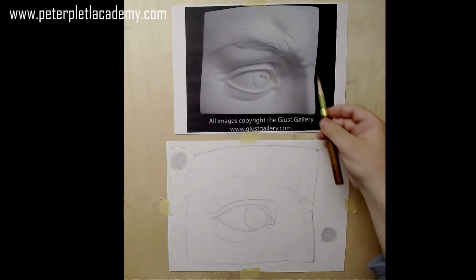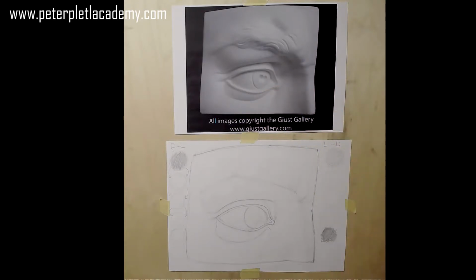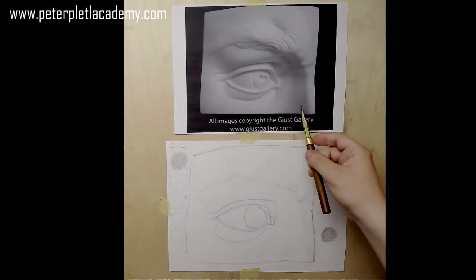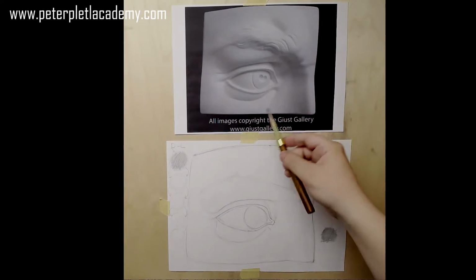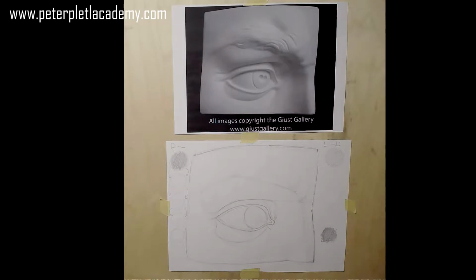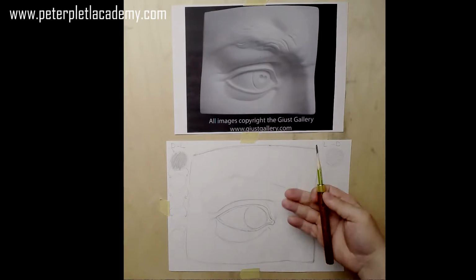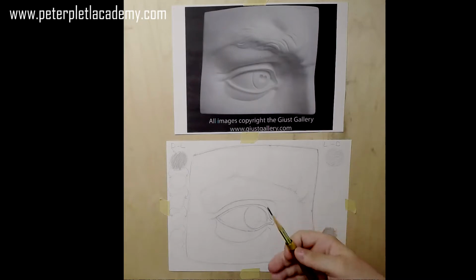So if I want this object to look like plaster in my drawing, I need to be careful with the values which I will use, so I don't darken too much, because it needs to have the sense of white plaster. So that's a good thing to remember all the time, alright?